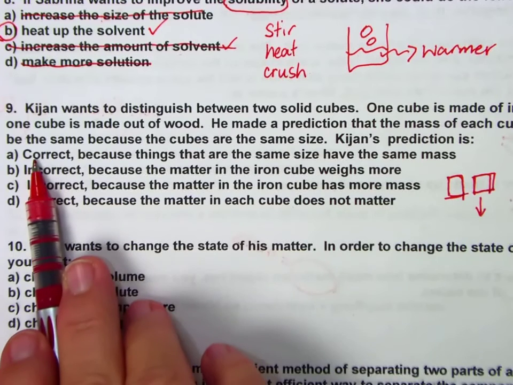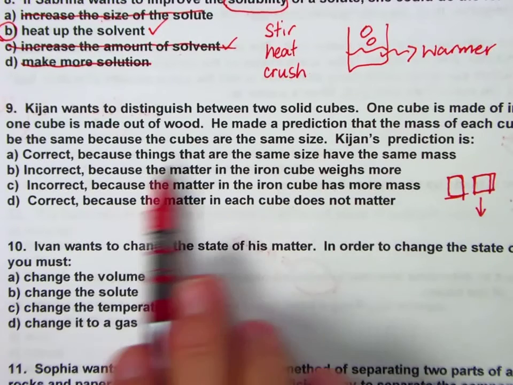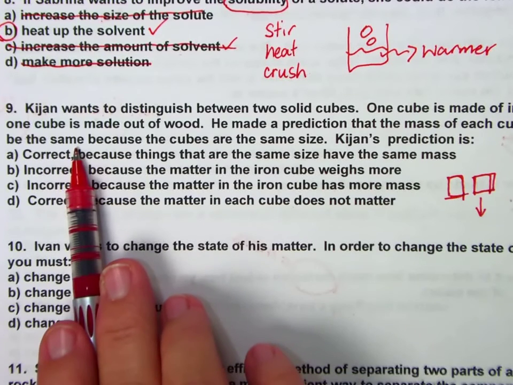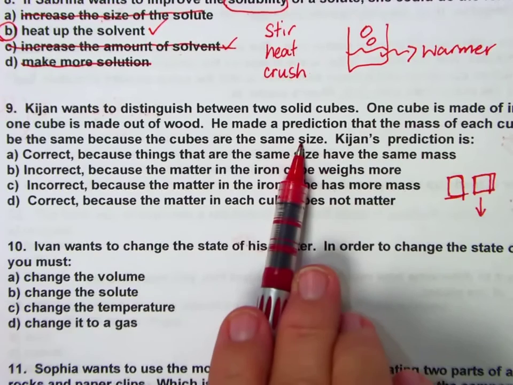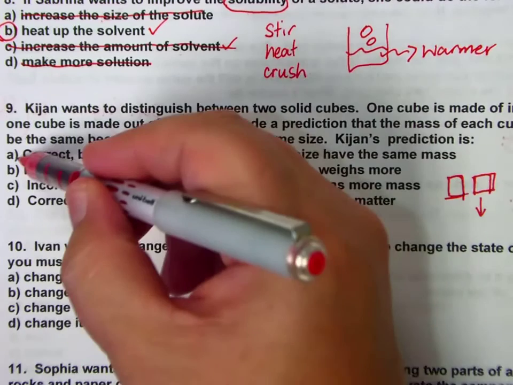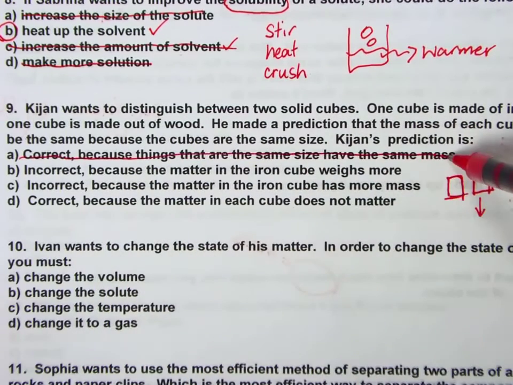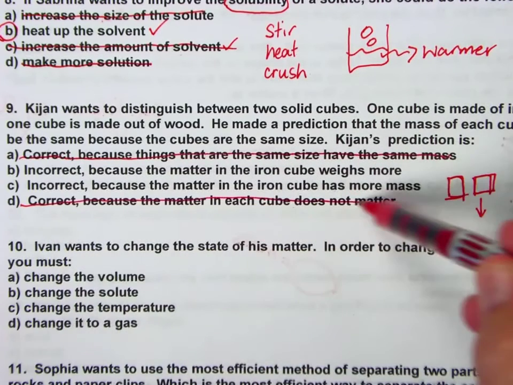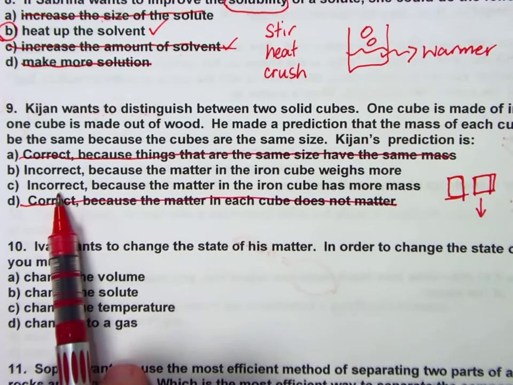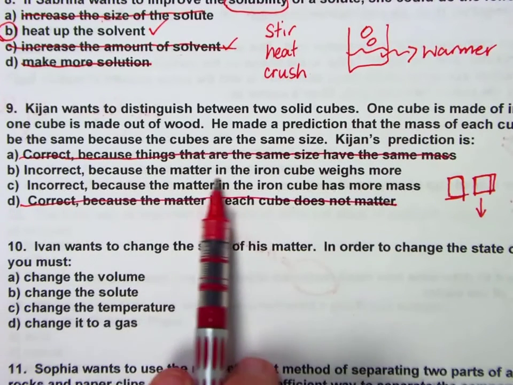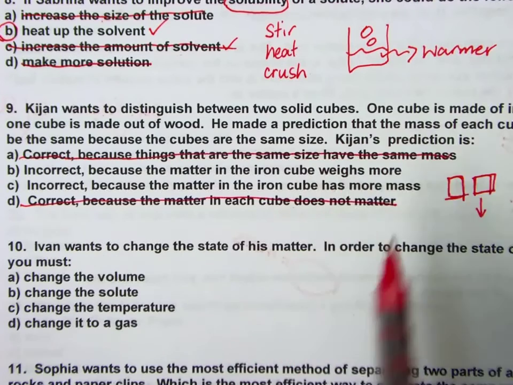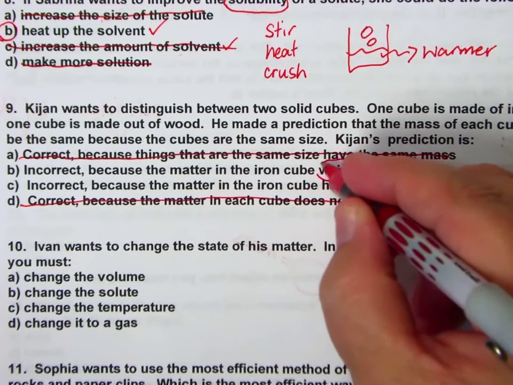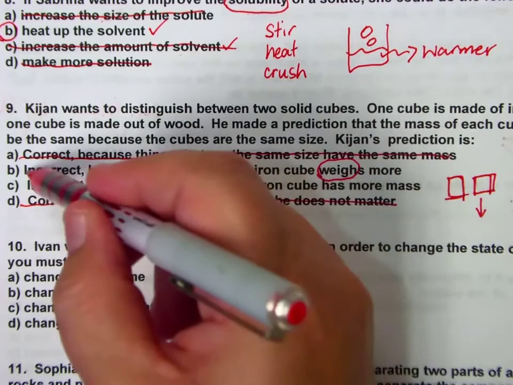So let's take a look. So he says that the cubes would have the same mass because they're the same size. And we know that that's not correct. Now, let's take a look. So we know it's incorrect. But why is it incorrect? Is it incorrect because the matter in the iron cube weighs more? Don't forget, weigh is a bad word when you're talking about matter.